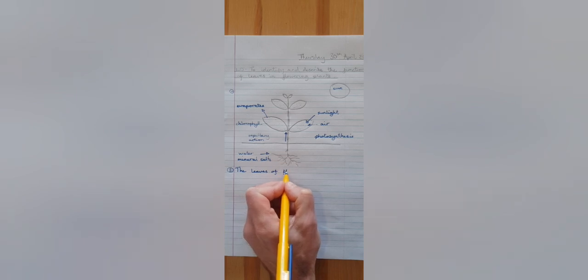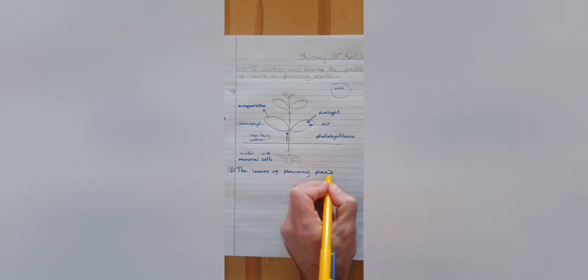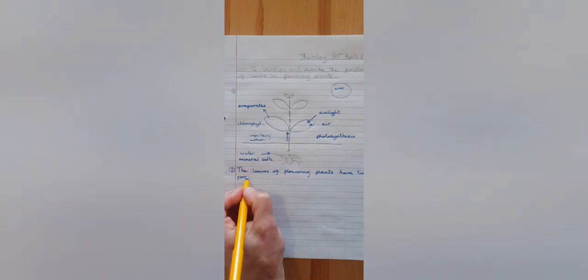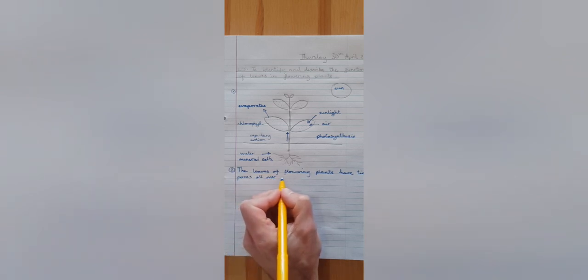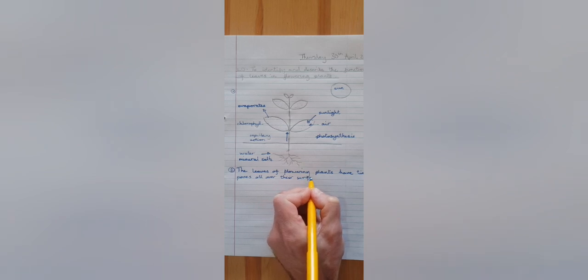the leaves of flowering plants have tiny pores all over their surface. Okay, that's my first sentence. Now your task is to go and use the words in the word bank and write a description of the process of photosynthesis. Okay, good luck.